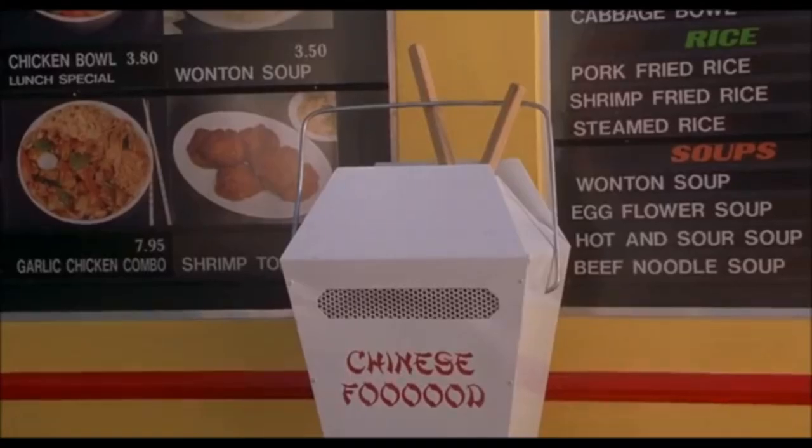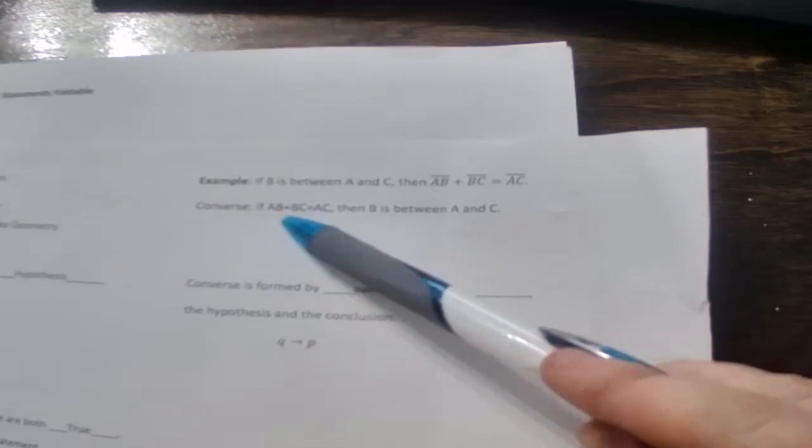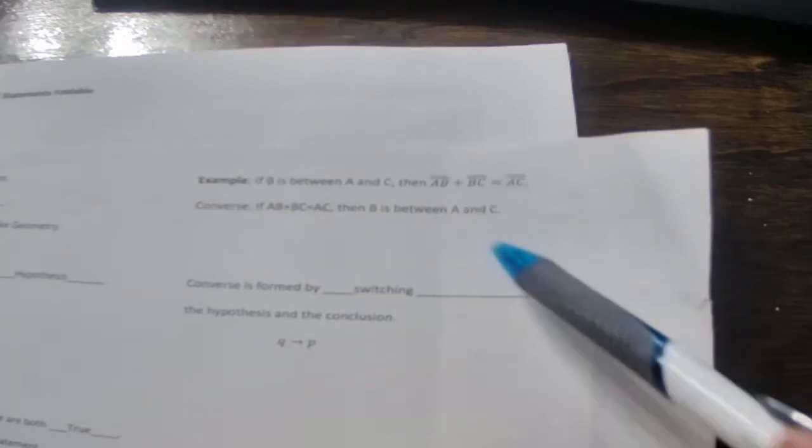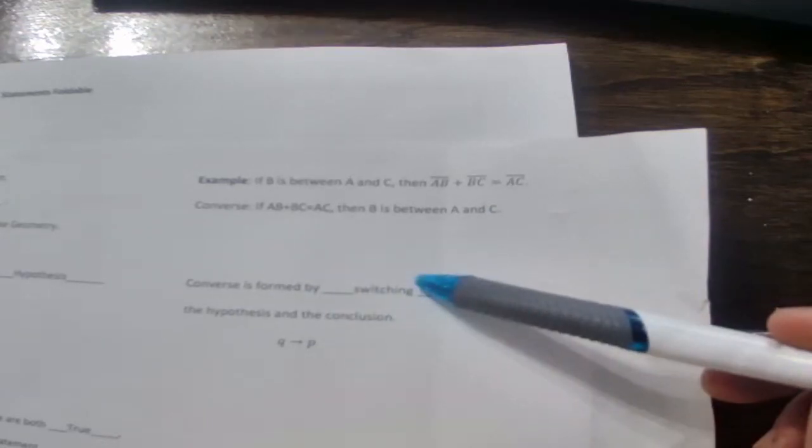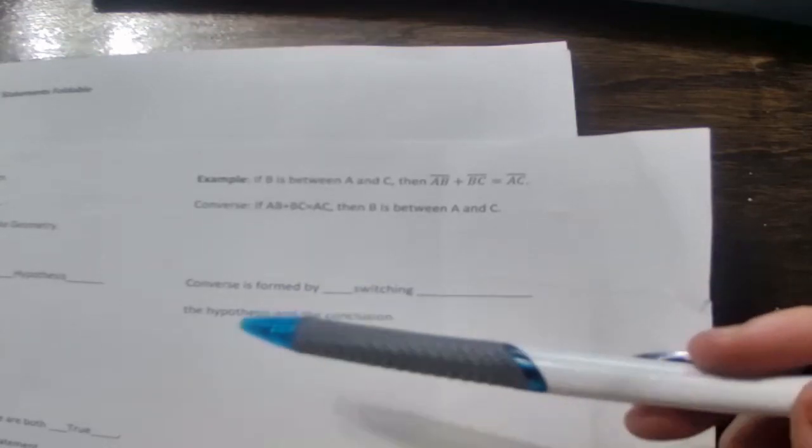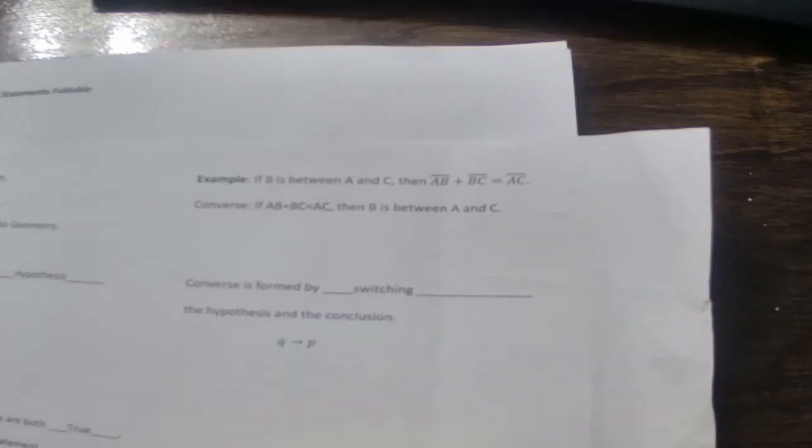And then we got the converse statement. Now the converse statement is very similar, but what we're doing is flipping them. What used to be the then statement becomes the if statement, and what used to be the if statement becomes the then statement. I gave you an example on this one. It says, if B is between A and C, then line segment AB plus line segment BC is equal to line segment AC. This is your segment addition from the first unit. The converse is we just flip them: if AB plus BC is equal to AC, then B is between A and C. It's formed by switching the hypothesis and conclusion. It used to be from P to Q, now it's Q to P whenever you're dealing with the converse.